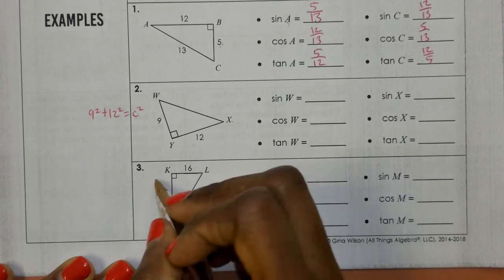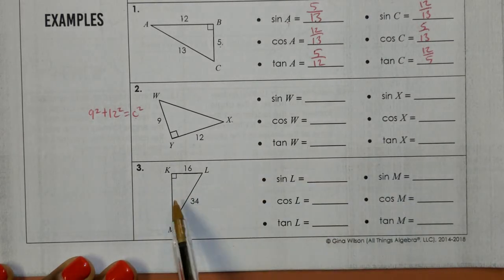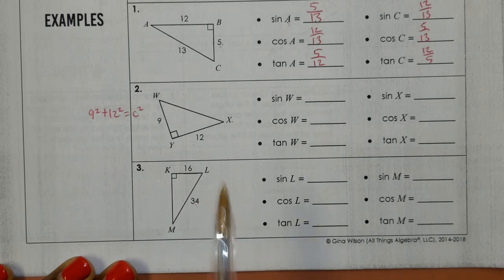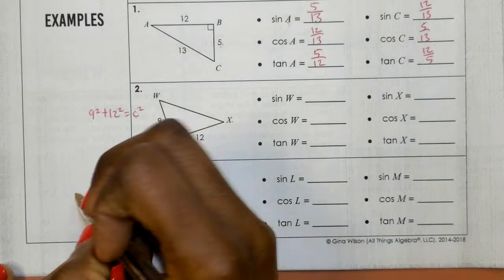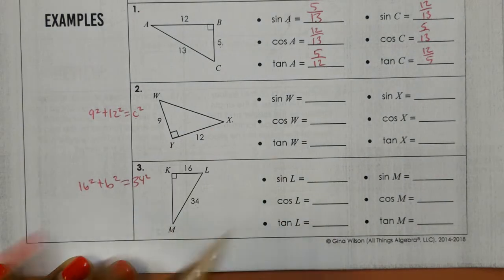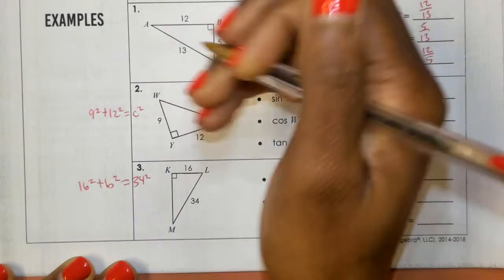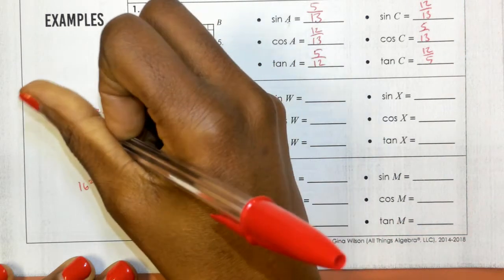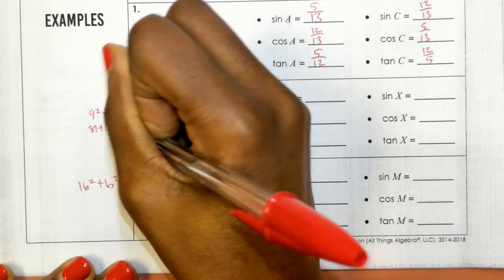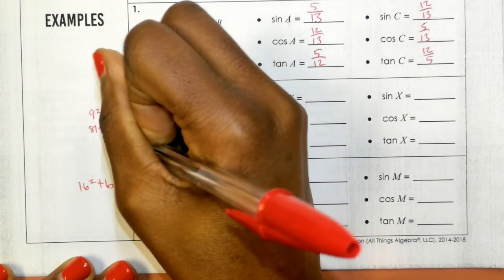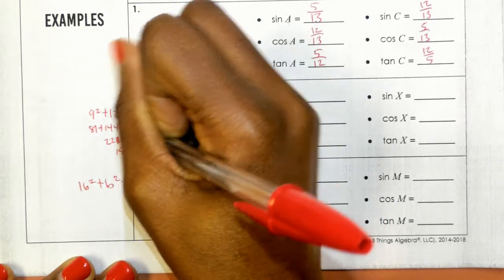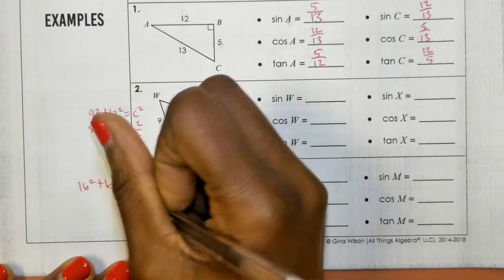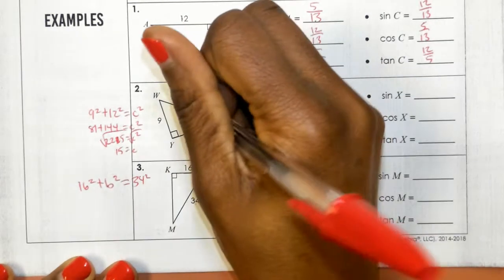And then on this problem, you're also going to have to solve for the missing leg, and it's b or a, because c is 34. So 16 can be a, and then b can be unknown. If we solve this out, this side is 15.